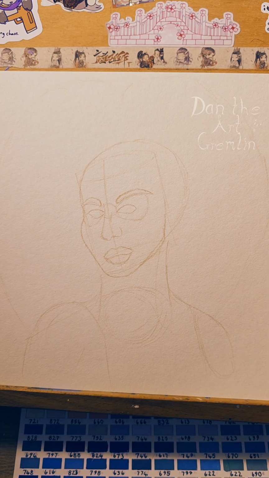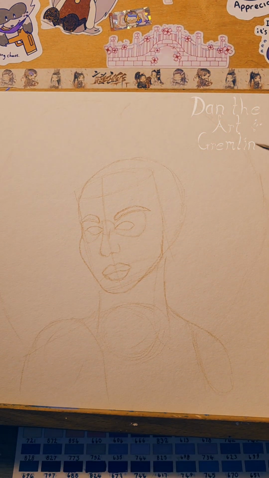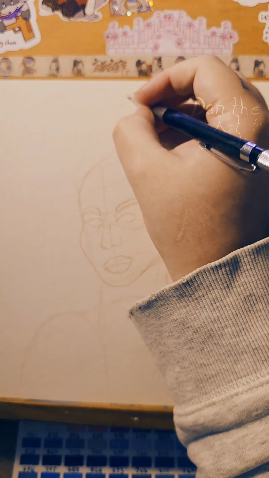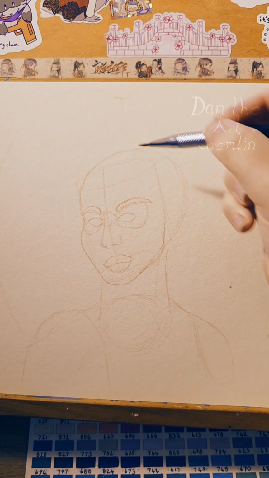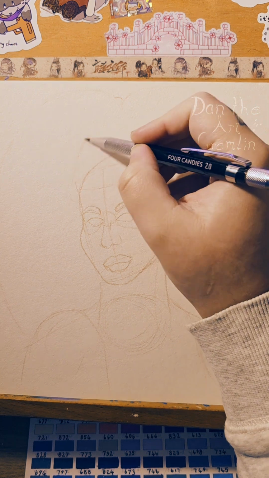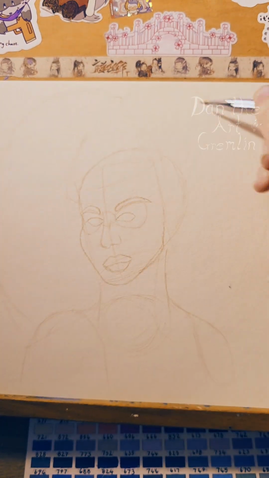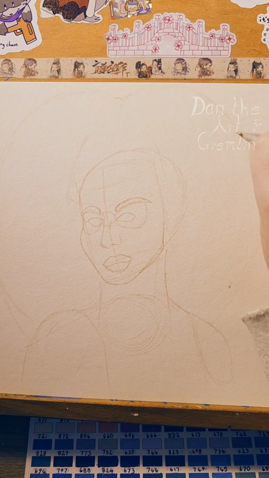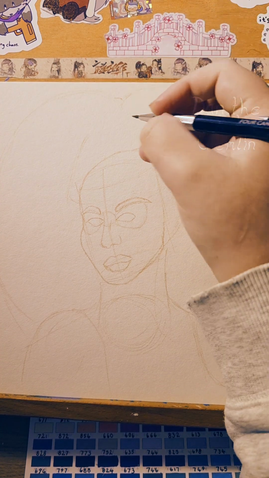Okay, so here we are with the third and final reference, with the coily hair. Now, this hair looks very intimidating. Trust me, it's not as intimidating once you get started. So you can see that I've set up these guidelines like we do, just to get an idea for the shape.